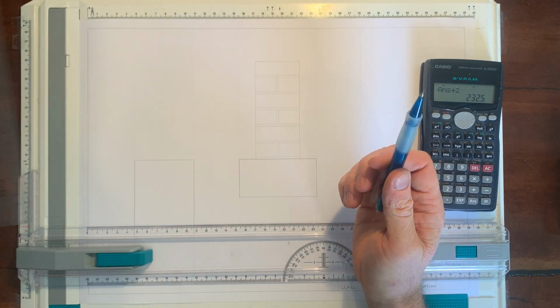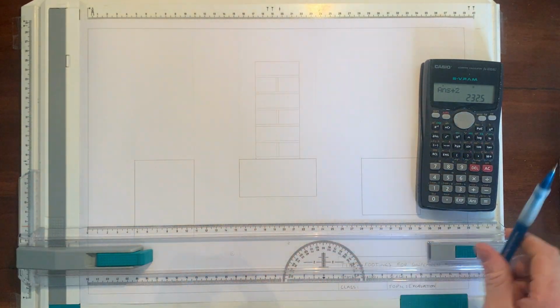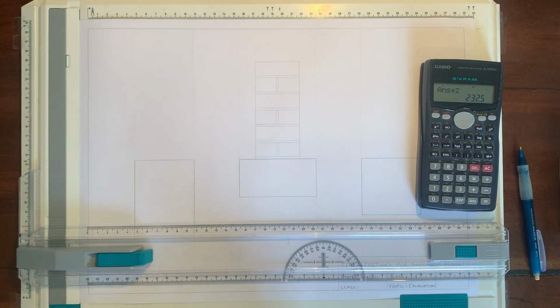Put the rest of them in. So this is actually the perfect time to use an eraser shield. I'm not sure if I have one or not. I'm just going to do it a bit. Yes, I do.